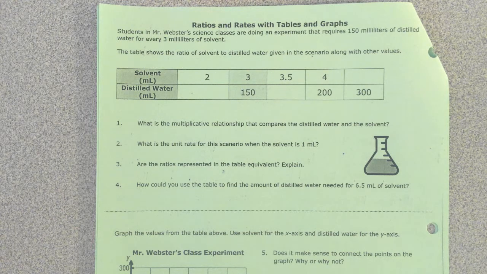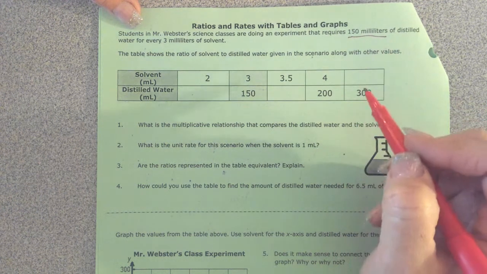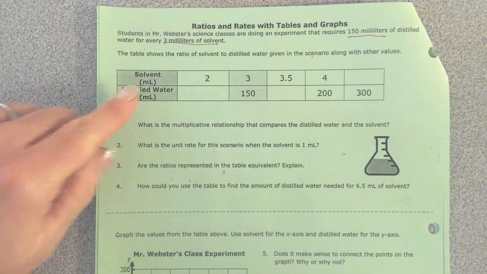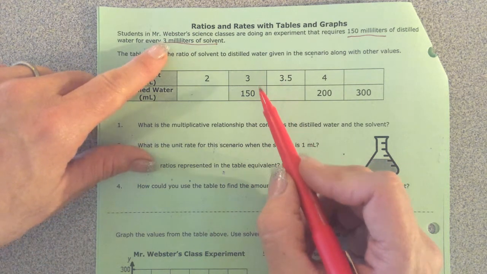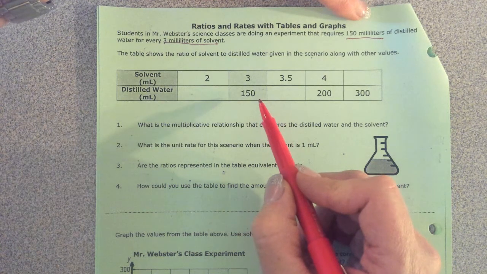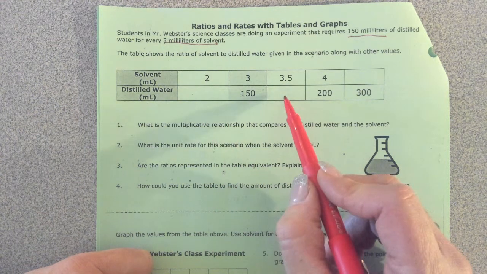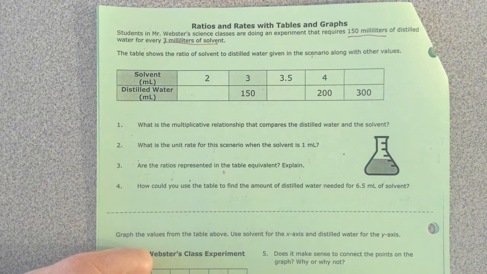We are on page 4 of the notes and we're going to start with ratios, rates with tables and graphs. Students in Mr. Webster's science class are doing an experiment that requires 150 milliliters of distilled water for every 3 milliliters of solvent. So what we're comparing is the solvent to the distilled water. Now they said 3 milliliters of solvent is going to be 150 milliliters of distilled water. So we need to fill in the table. What would 2 be? What would 3.5 be? How much solvent is needed for 300 milliliters of distilled water?